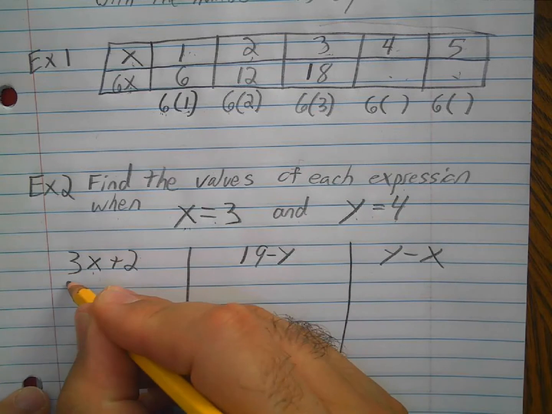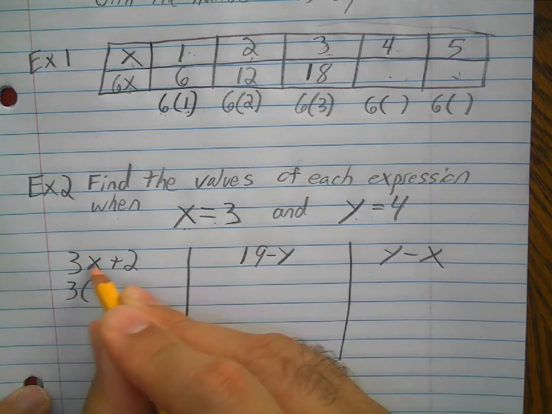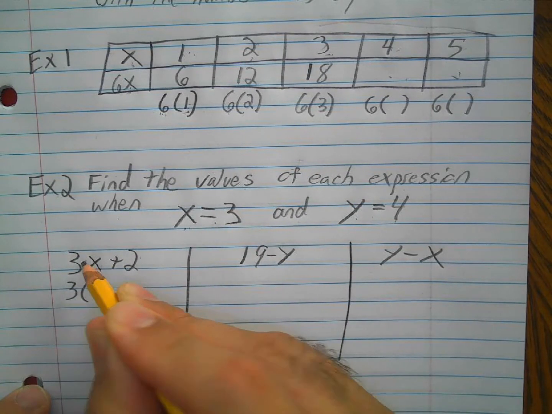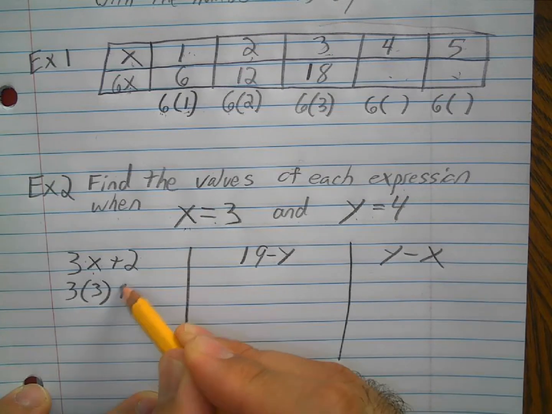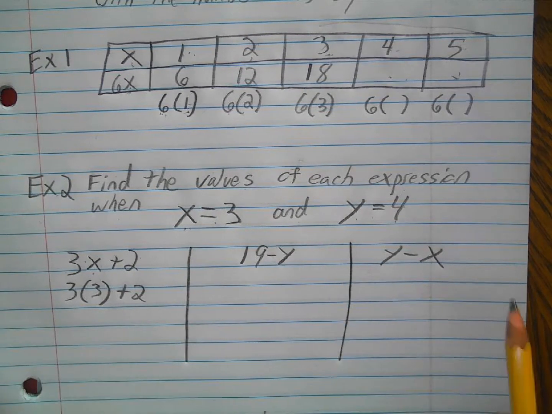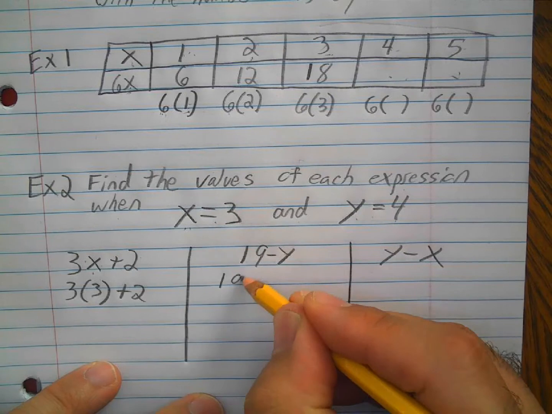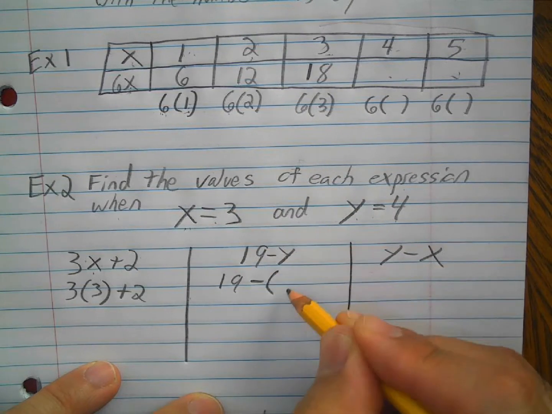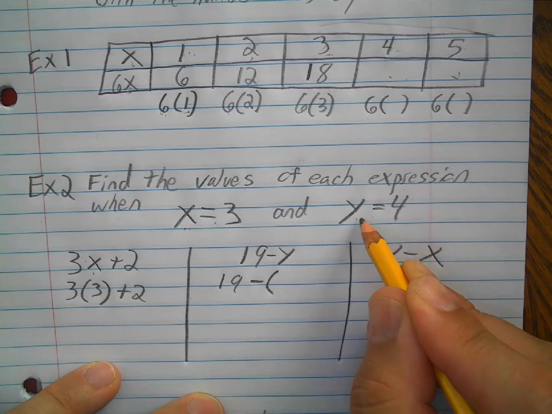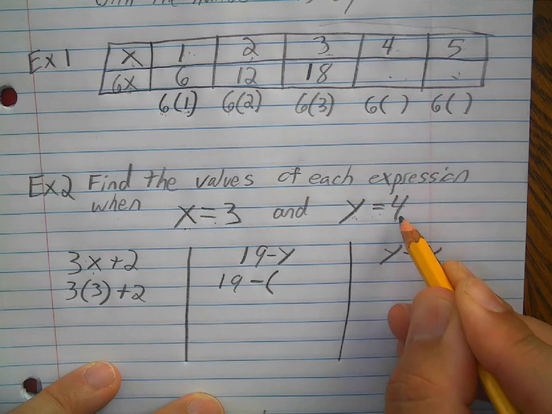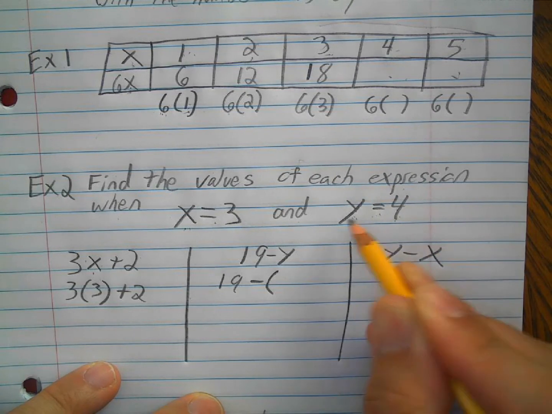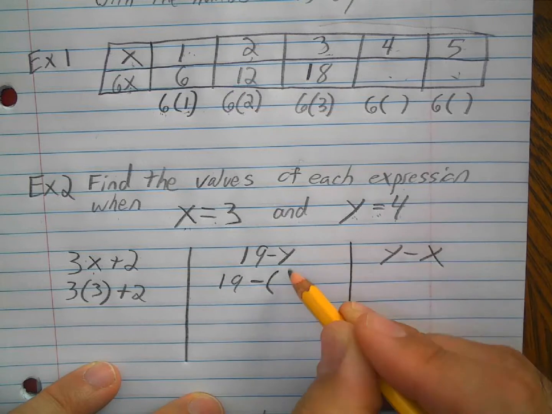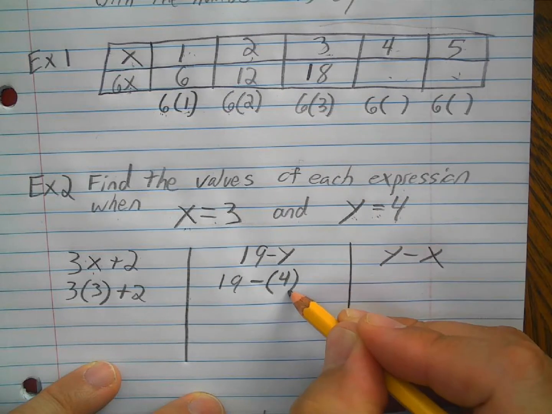So for right here, instead of 3 times x, it'll be 3 times 3 plus 2. And instead of 19 minus y, it'll be 19 minus, well, what's y? Y is 4. So equal sign also means the word is, so y is 4. So everywhere you see a y, we're going to put a 4.